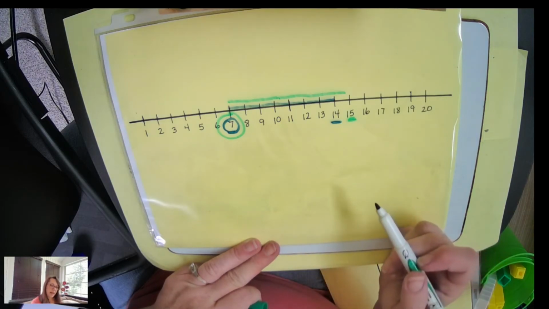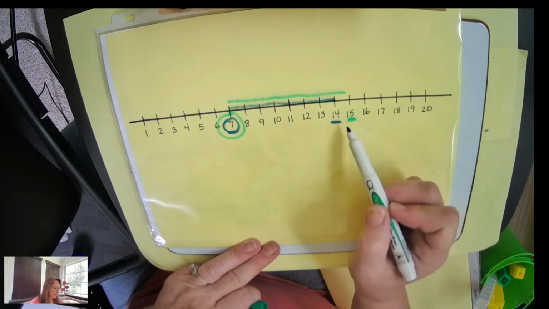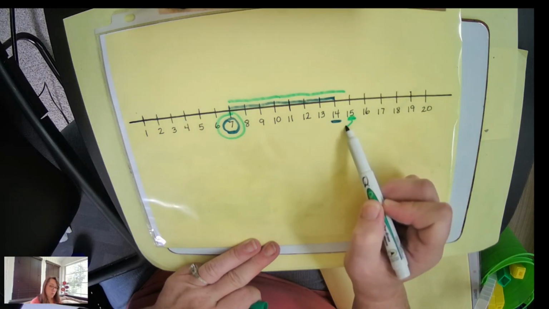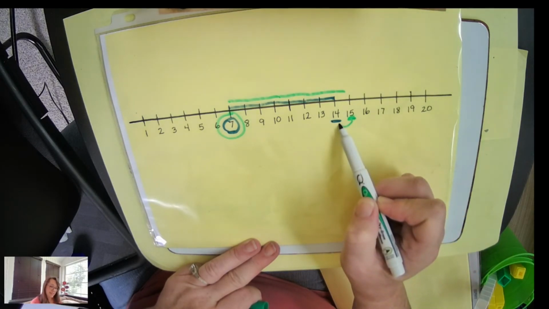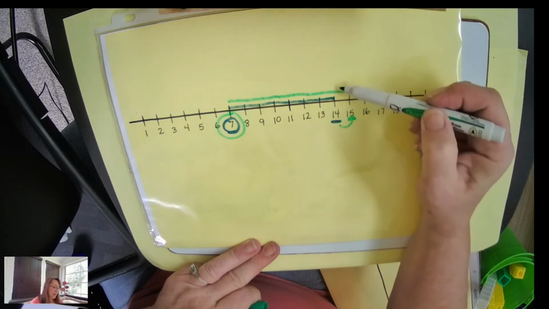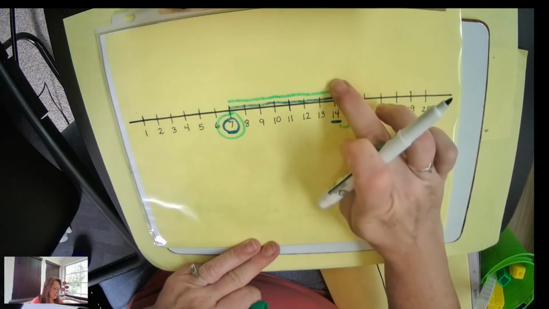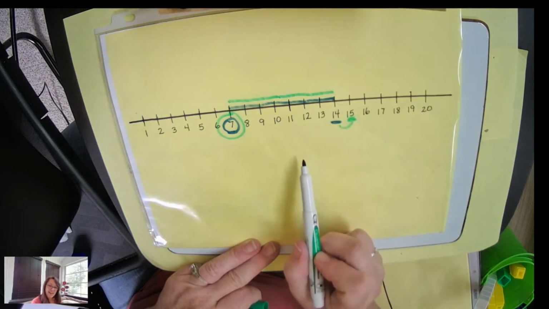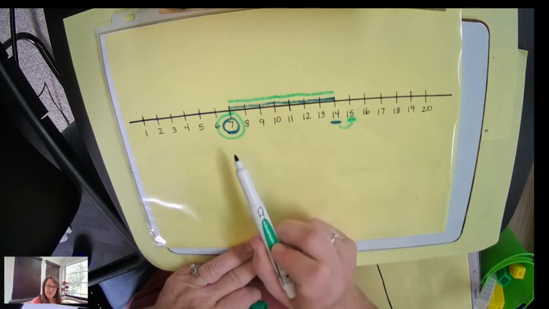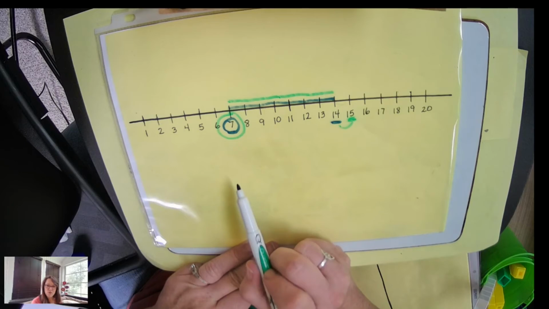But I recall what Cameron did. Cameron subtracted 1 from 15 and subtracted 1 from the number he was subtracting from 15 and has the same answer as 14 minus 7.